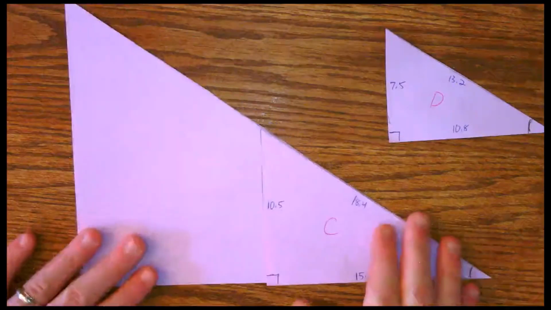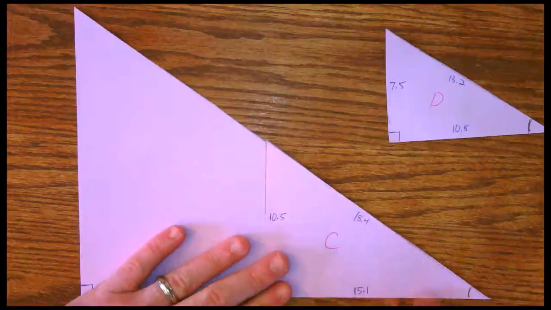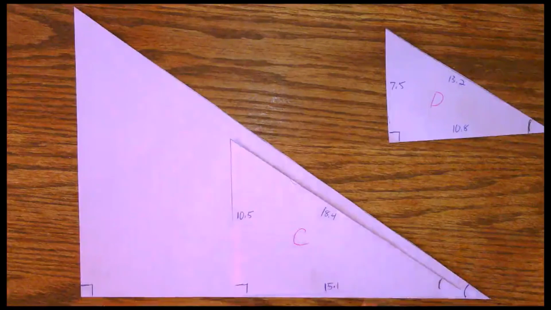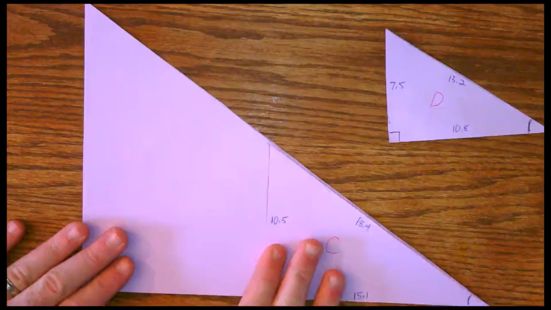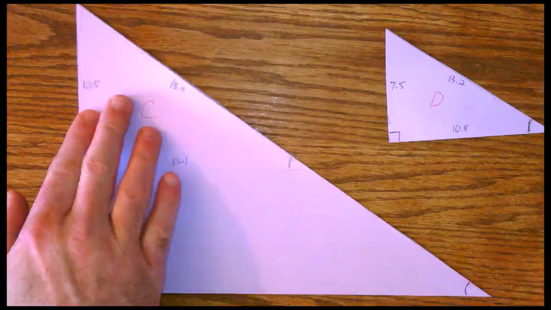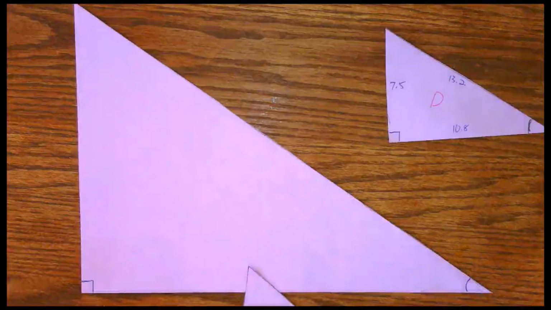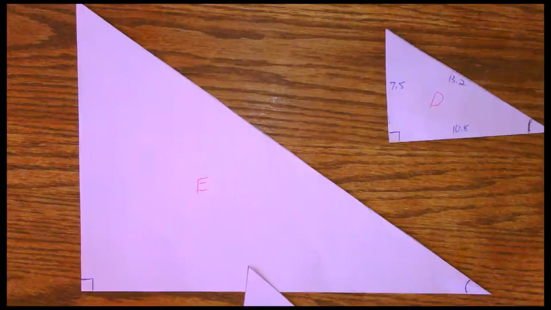Now, just to drive the point home, what I did is I created a big similar triangle. So again, I kept this angle down here the same. I have the 90-degree angle right down here. So I know it doesn't look it, but they are similar. You can match up the angles like that. So let's call this triangle E. And I'm just going to do one set here.